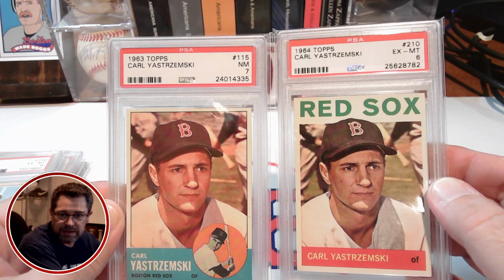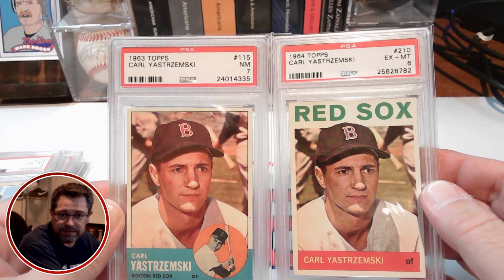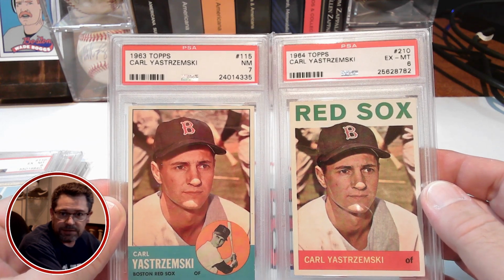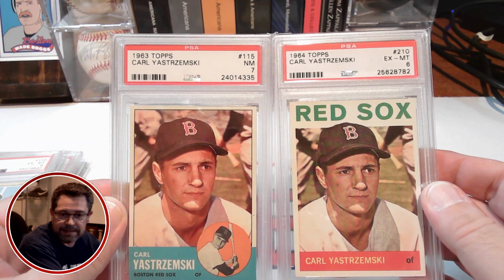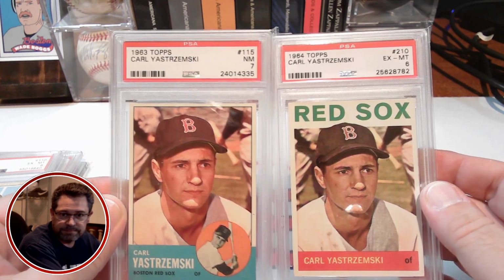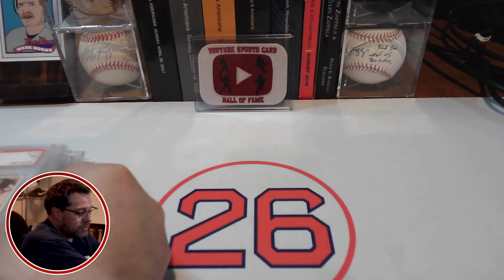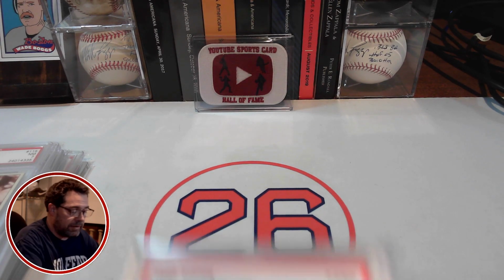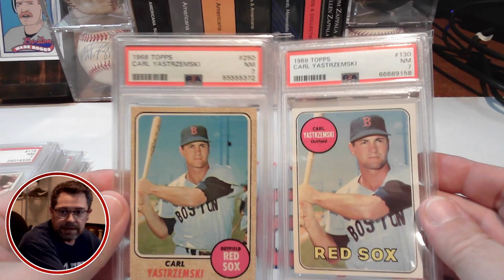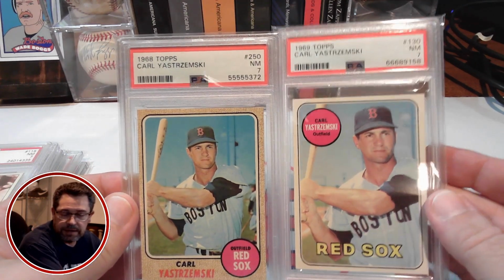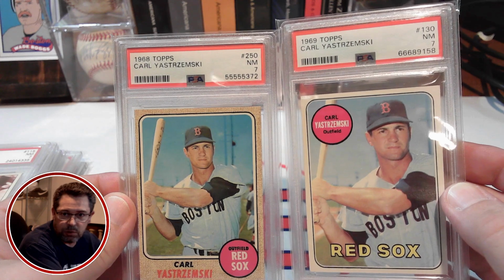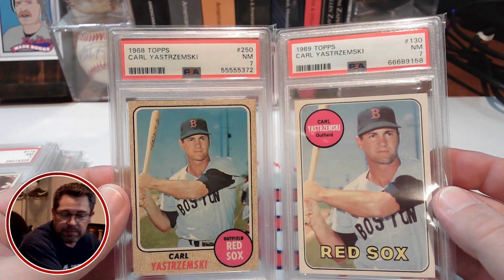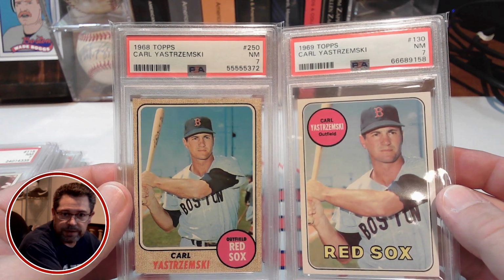Maybe this one just a little bit closer, but it's essentially the same exact image that they used for 1963 and 1964. And they did it to Carl again, and similar to Hank Aaron, it's the 68 and 69. As you can see, again, this is more of a zoomed in, larger photo, but it's essentially the same image of Carl Yastrzemski.